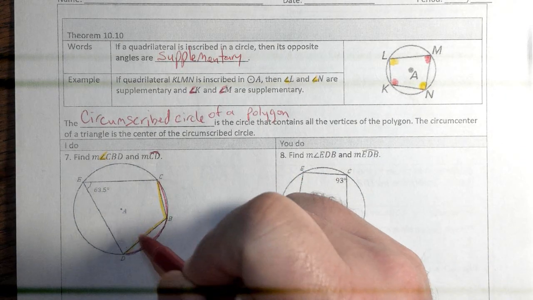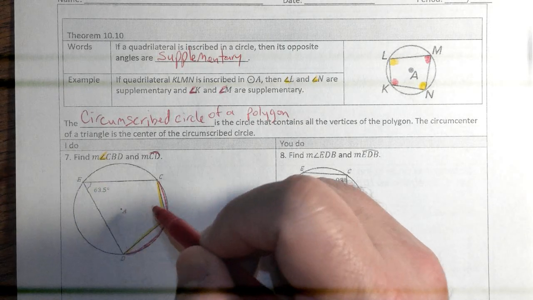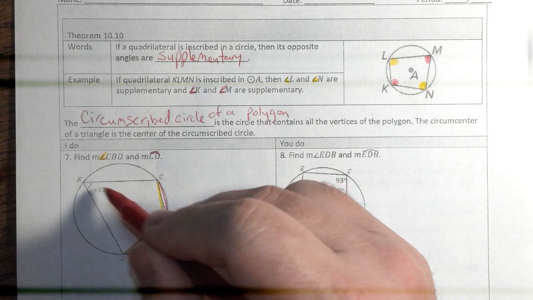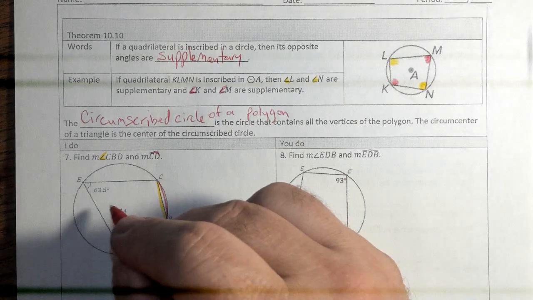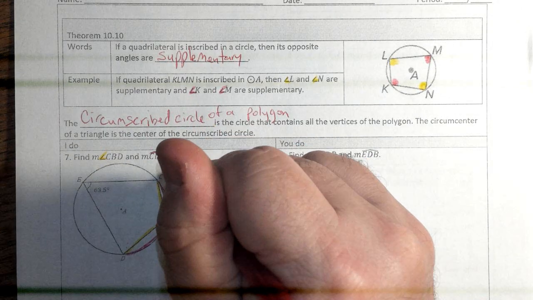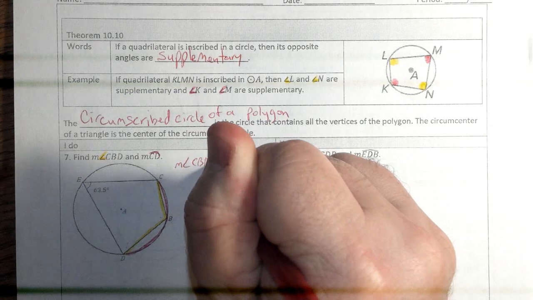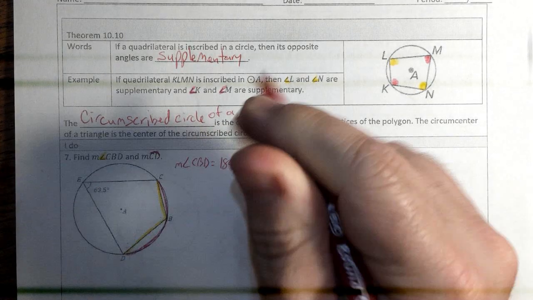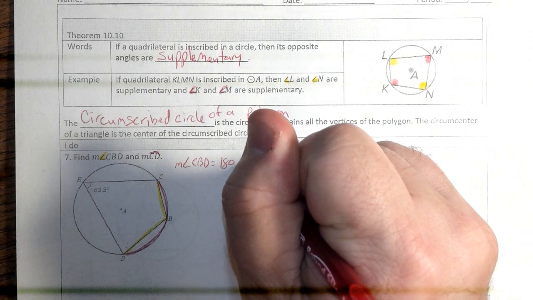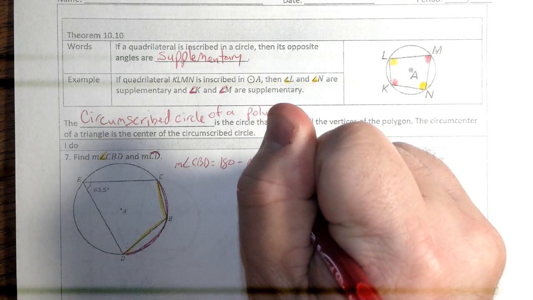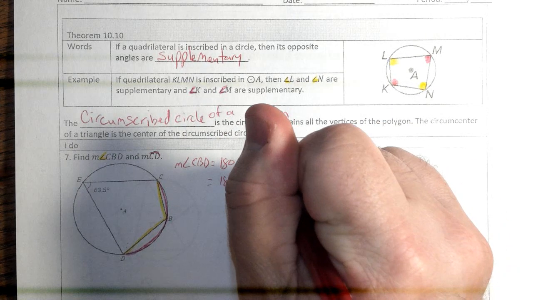Remember that these two angles would be supplementary and these two would be supplementary. So to get angle CBD, it's going to be 180 minus the measure of angle E, because if these two equal 180, it's just 180 minus angle E.